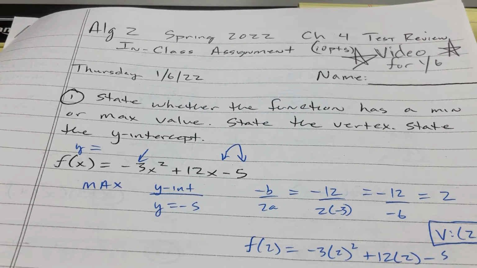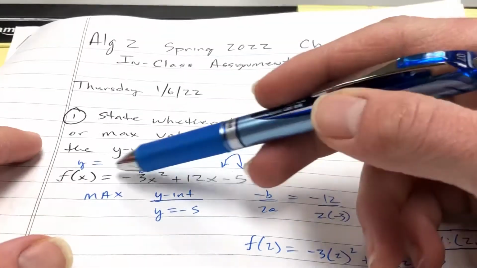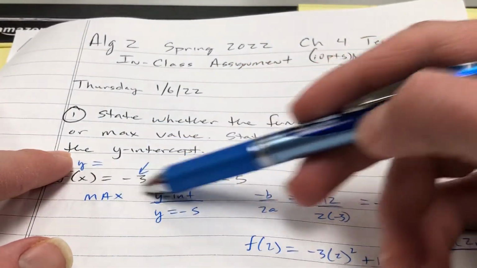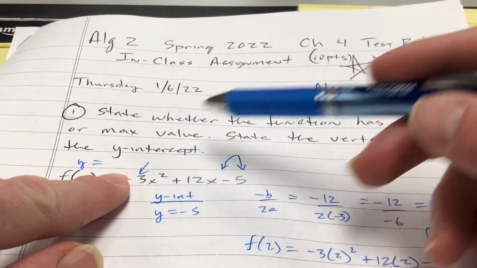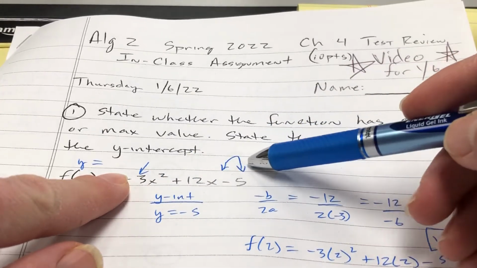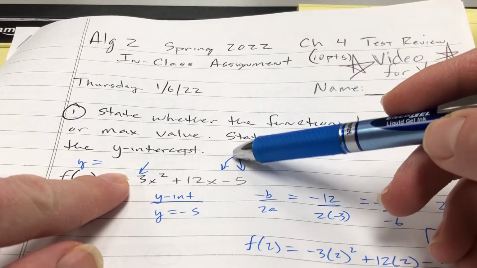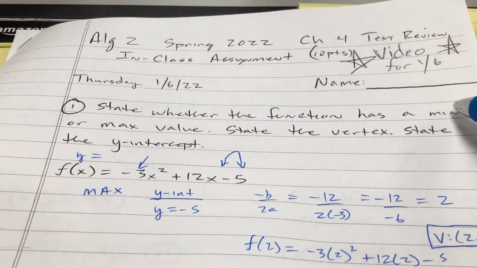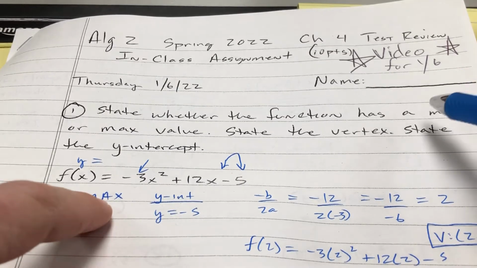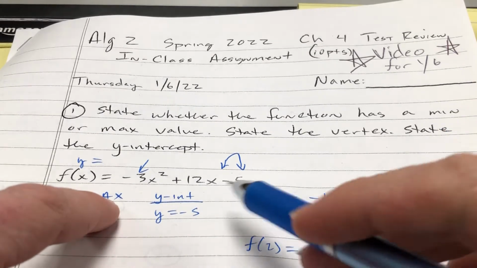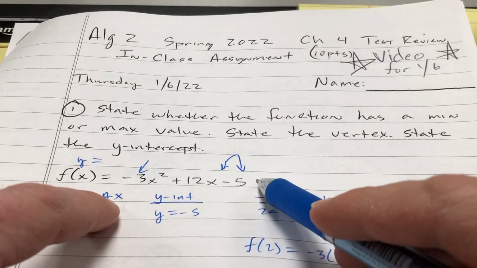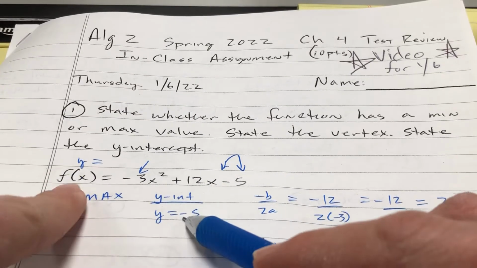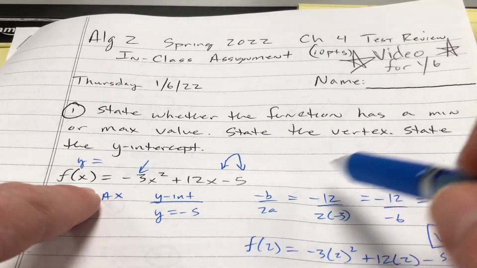All right, number 1 says, state whether the function has a minimum or a maximum value. State the vertex, state the y-intercept. So here's the function. Remember, f of x, same thing as y equals this. It is a negative x squared. A negative x squared makes the igloo. An igloo has a maximum. So state whether the function has a min or a max. It has a max. That's your first answer. What's the y-intercept? The y-intercept is when x is 0. Well, then you have 0 plus 0 minus 5. So the y-intercept is y equals negative 5. Those two answers should be very easy to get.